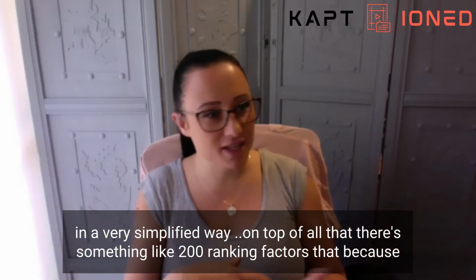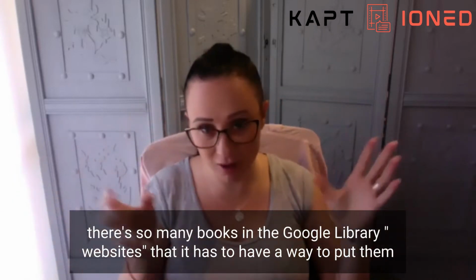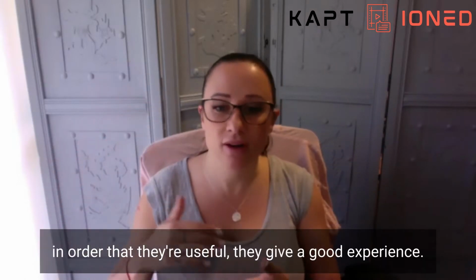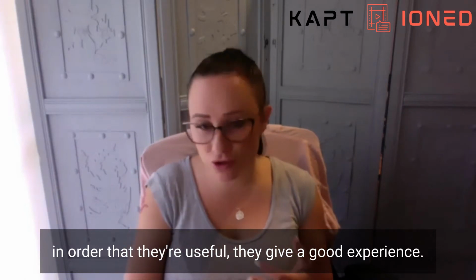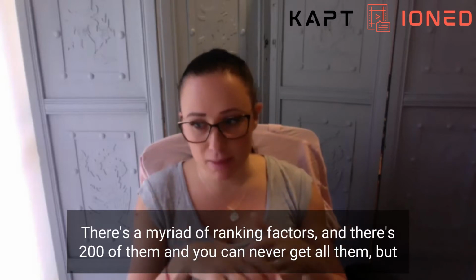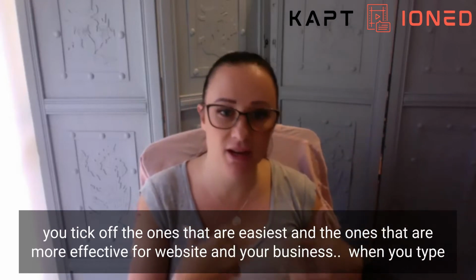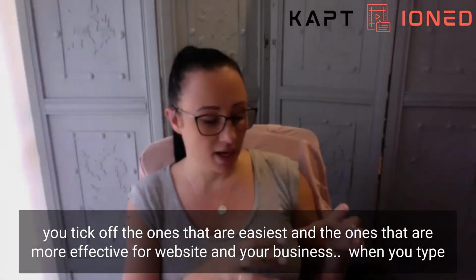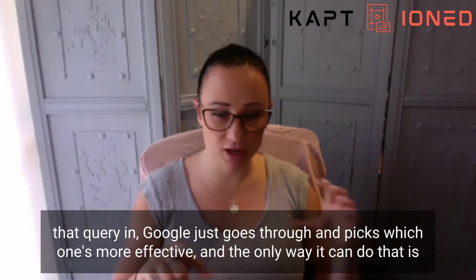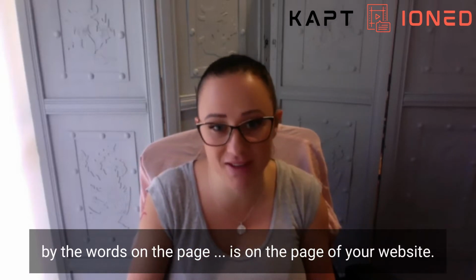On top of all that, there are 200 and something ranking factors. Because there are so many books in the Google library, i.e. websites, it has to have a way to put them in an order that's useful and gives a good user experience. You can never reach all of them, but you tick off the ones that are easiest and most effective for your website and your business. When you type that query in, Google picks which one's more effective, and the only way it can do that is by the words on the page of your website. Same deal as a book.